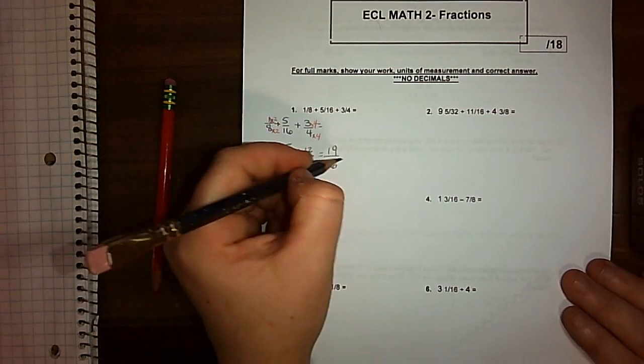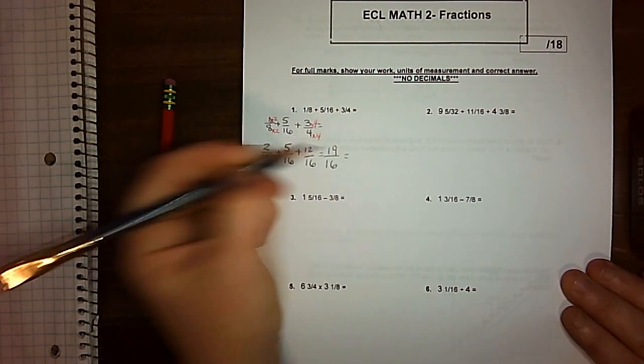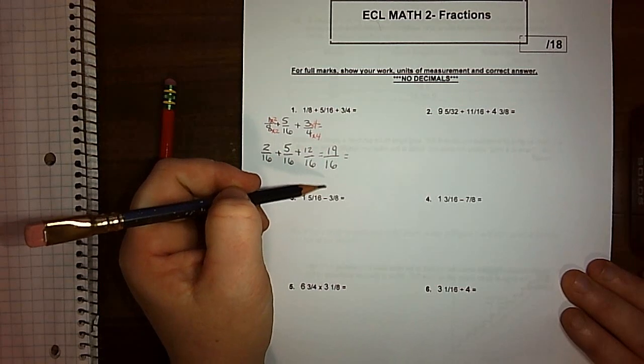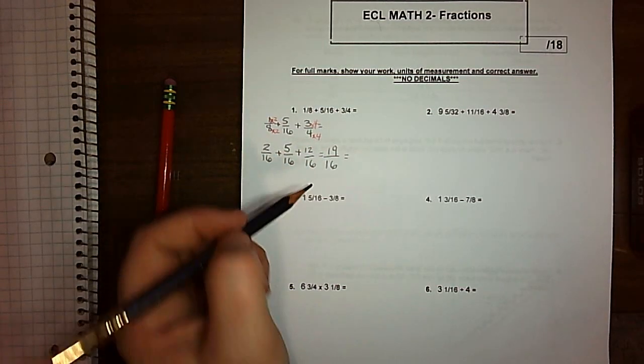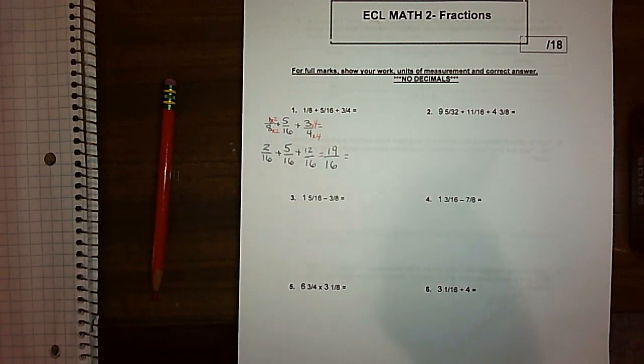Remember what we do with those? Change to a small number. Not necessarily change to a small number. How many times does the 16 go into the 19? Exactly. Yeah.